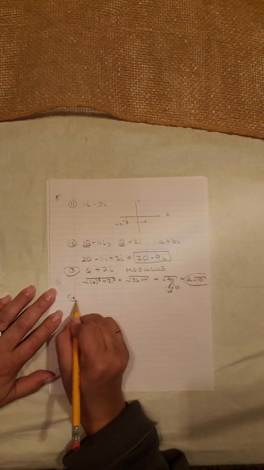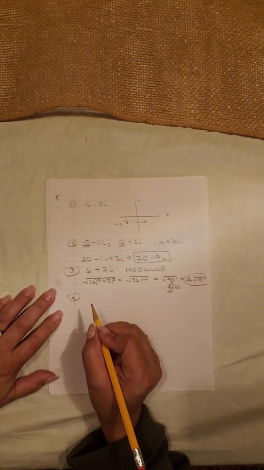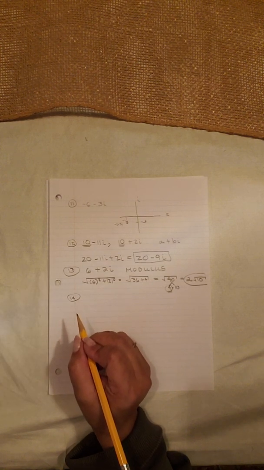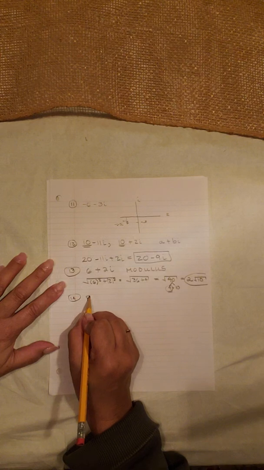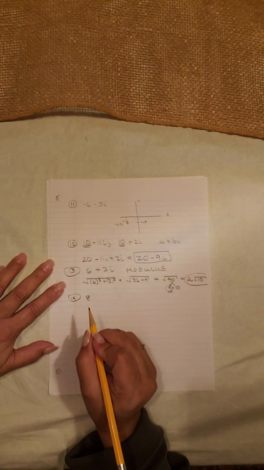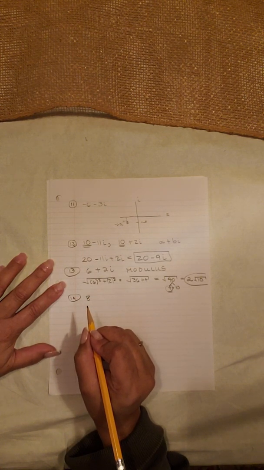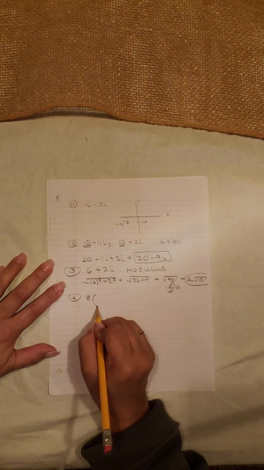Problem number 14. Okay, problem number 14, they give you a number in trigonometric form. It says write the complex number in rectangular form, and right now it's in trig form.